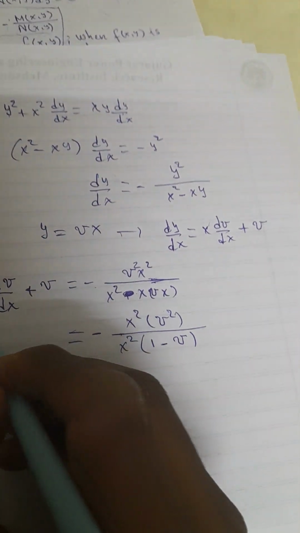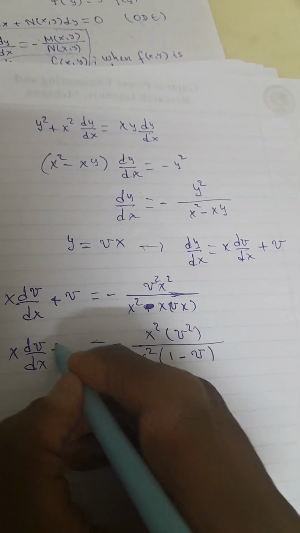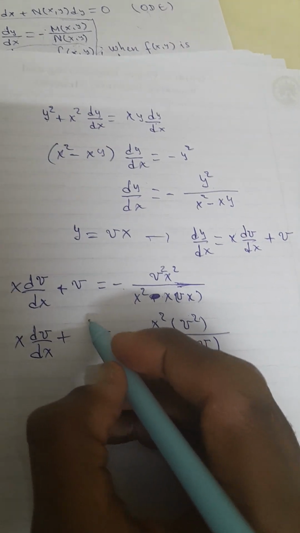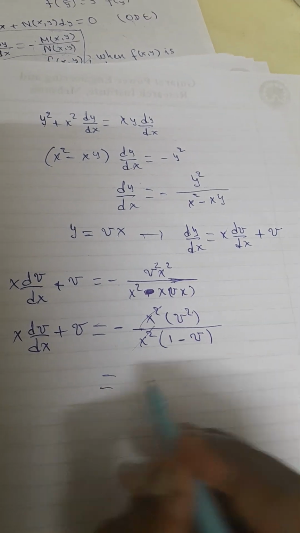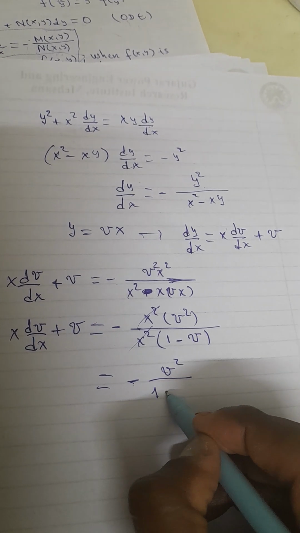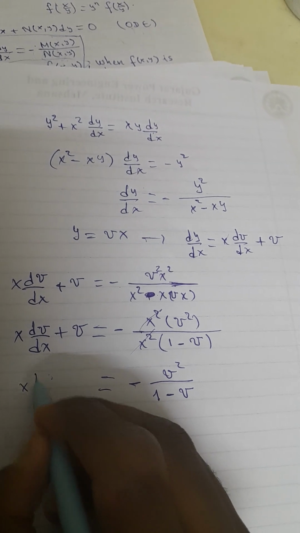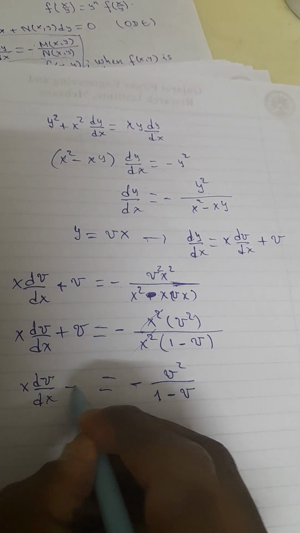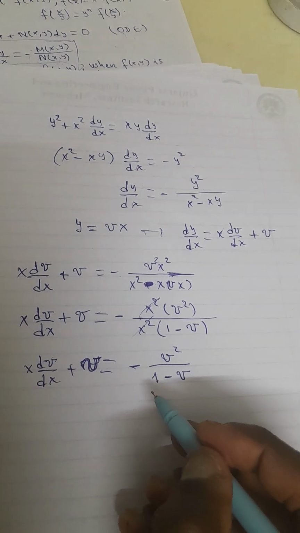And here it will be x dv/dx plus v. Now x and x will be cancelled out, so you get minus v squared upon 1 minus v, and here you got the same expression, dv/dx plus v.